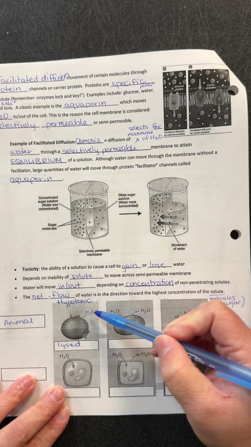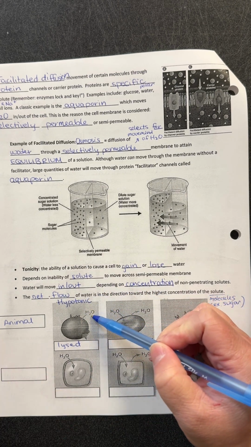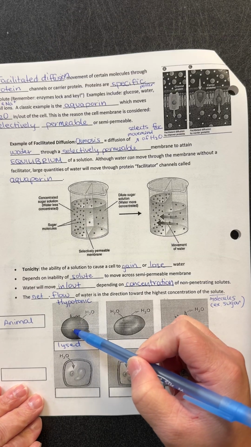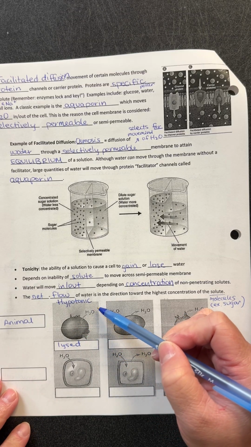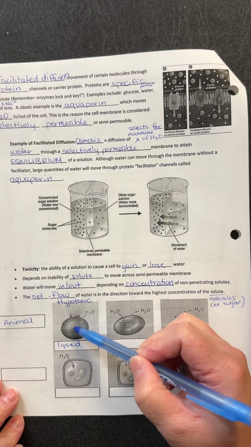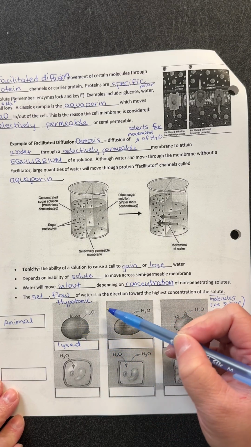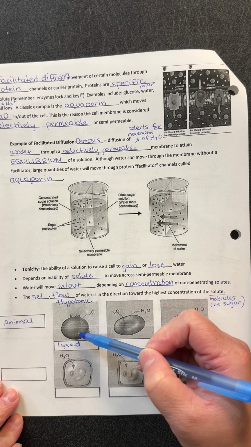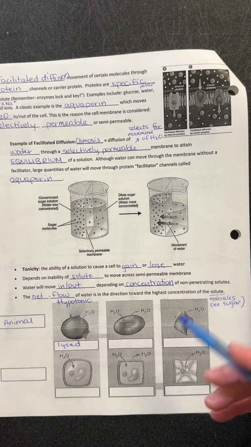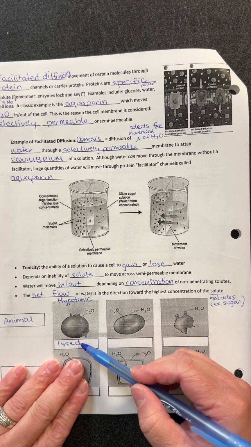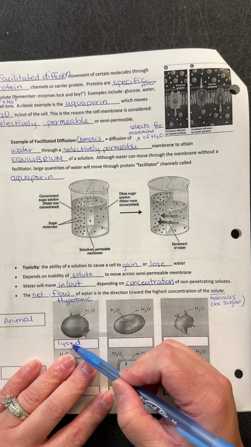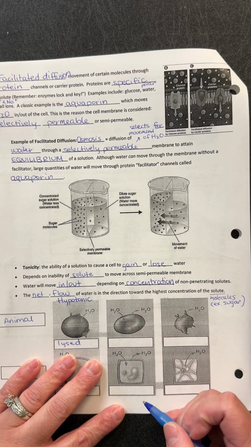Hypotonic means that the concentration of the stuff inside the cell is a lot higher than outside the cell. So the water has to rush in to try to balance that out and reach equilibrium. But so much water rushes in that it bursts open really fast and pops open. So that's hypotonic for an animal cell. That term is called lysed when it bursts open.